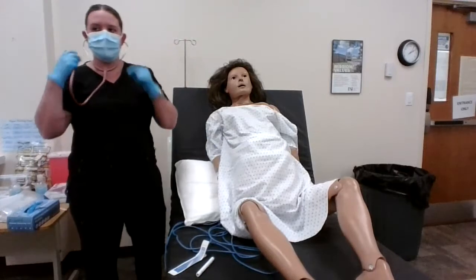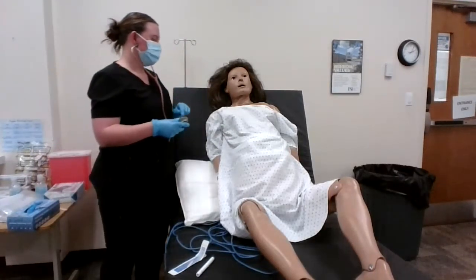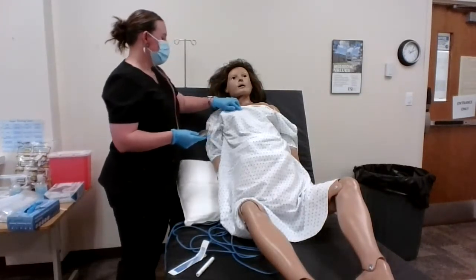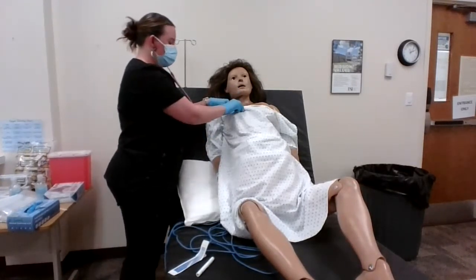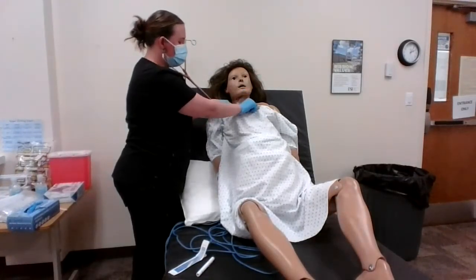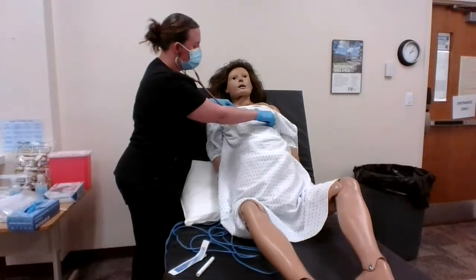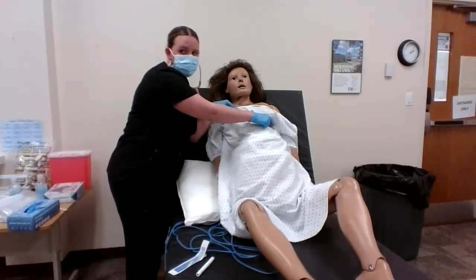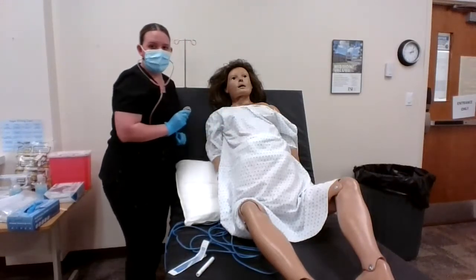Auscultate the aortic, the pulmonic, the tricuspid, and the mitral heart sounds at this time. So I'm gonna go ahead and listen to your heart sounds. In the second intercostal space on the right sternal border is my aortic. Then I'm gonna go straight across the border to the left side over my pulmonic, down to the fifth or fourth intercostal space for my tricuspid, and then to my midclavicular line for my mitral, which is also where I'm gonna listen to my apical pulse. So I made a nice little cross, down, over, pattern.